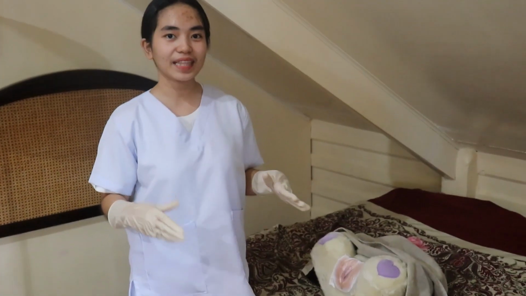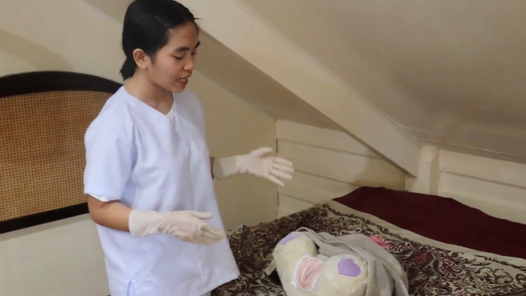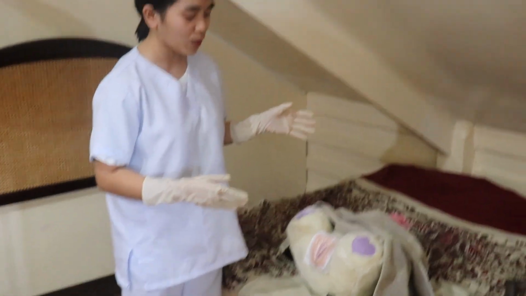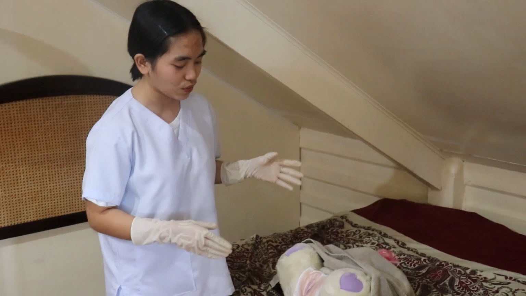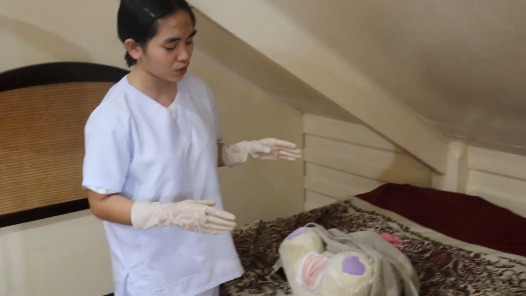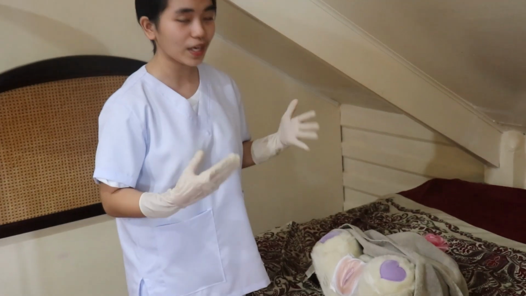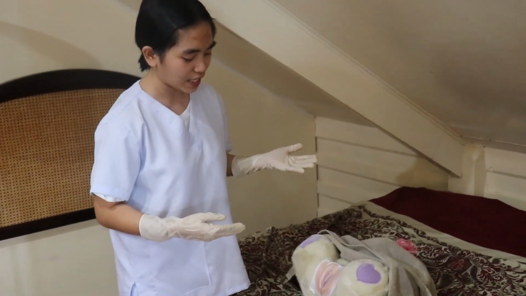Now we will inspect the female external genitalia, starting first with the pubic hair. So inspect for the amount, characteristic, and distribution of the pubic hair. So it is distributed in the form of inverse triangle, and it is kinky. So there is no stunting of the pubic hair and there is no extending of it to the abdominal area of the patient. Now let's wear gloves, because we might be in contact with the vaginal discharge.